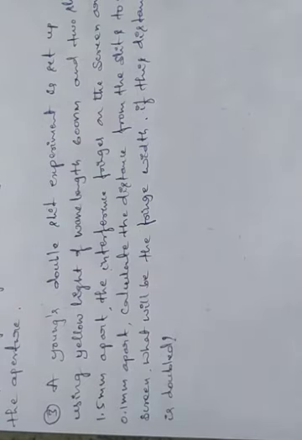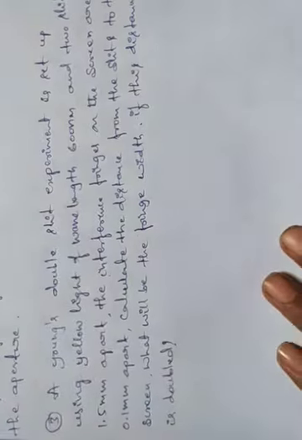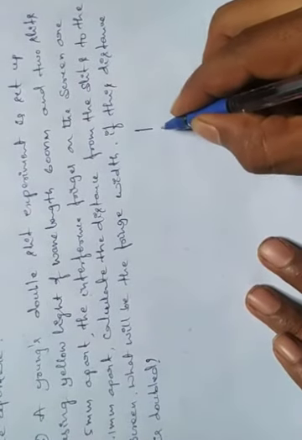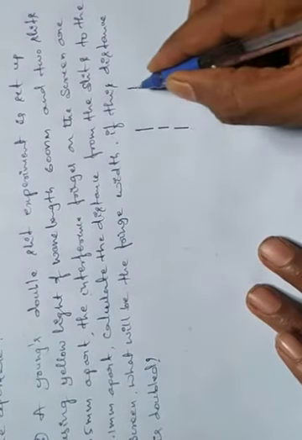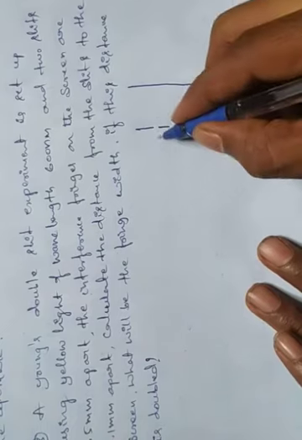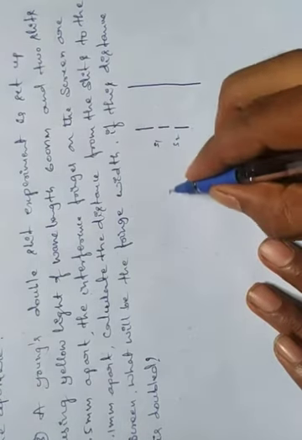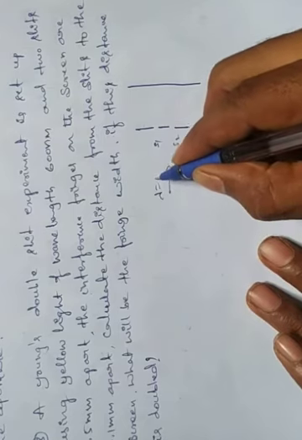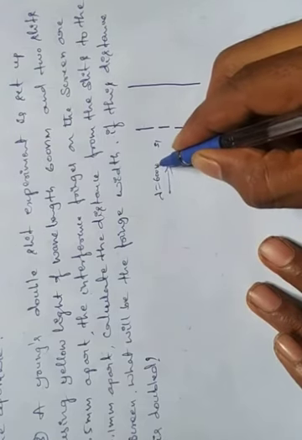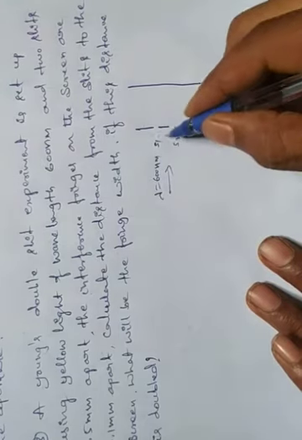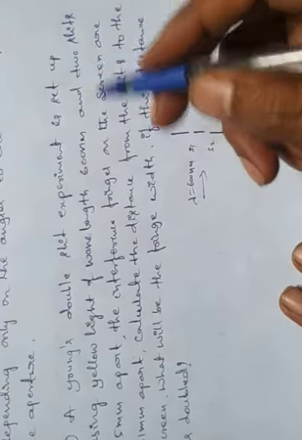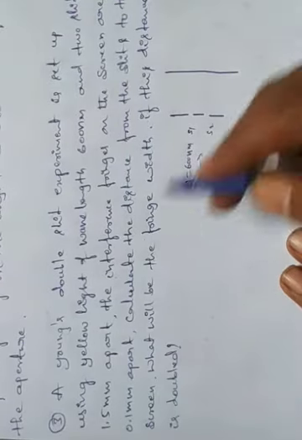Observe carefully. In the case of Young's double slit experiment, we already know that there are two slits like this, and here we have placed the screen, and these are S1 and S2. They have given the wavelength of the light, that is 600 nanometer, that is lambda, and the distance between the slits is 1.5 millimeter apart.